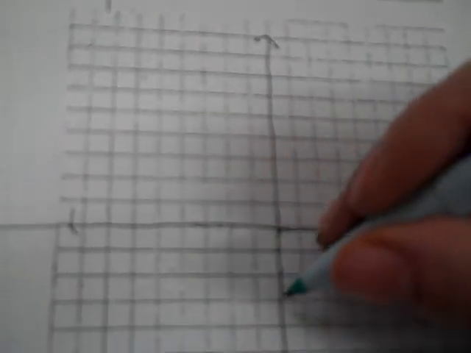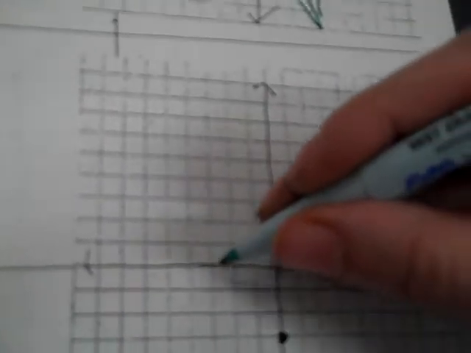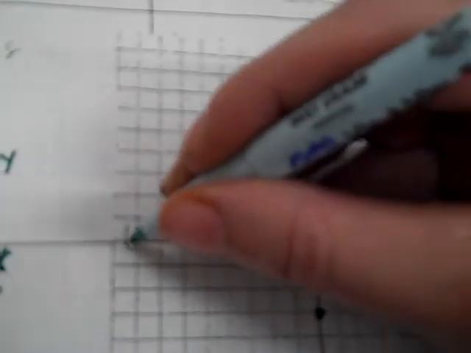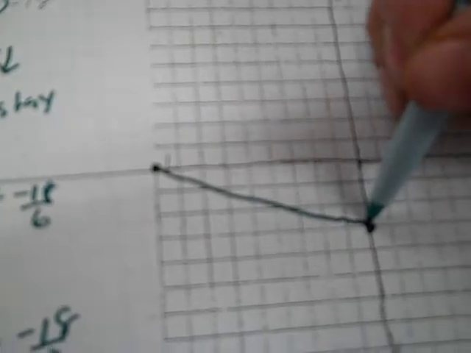Okay, so stay and go down 3. So 1, 2, 3. And then I go left 9 and stay. So 1, 2, 3, 4, 5, 6, 7, 8, 9. So one point is on each one of your axes. You have a point on each axis.